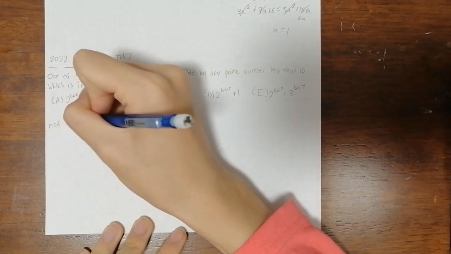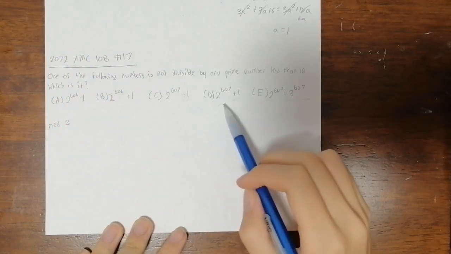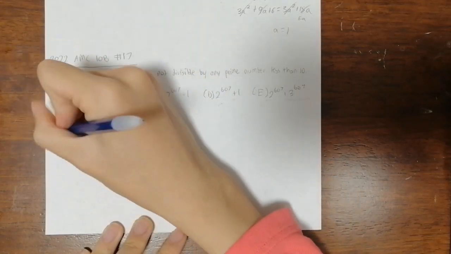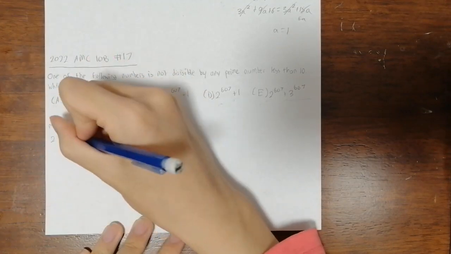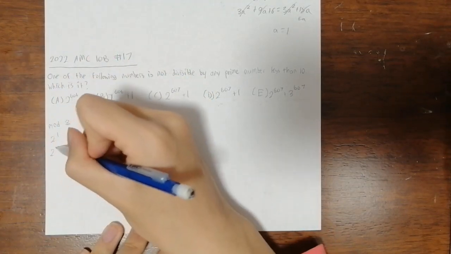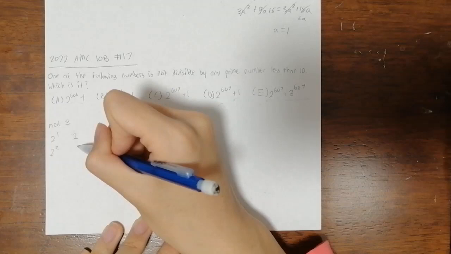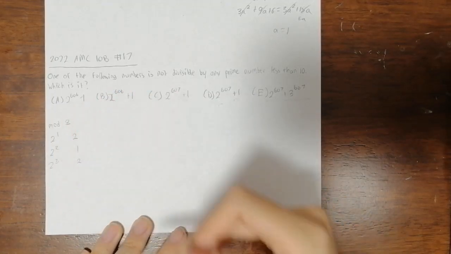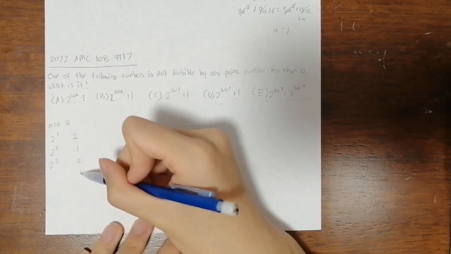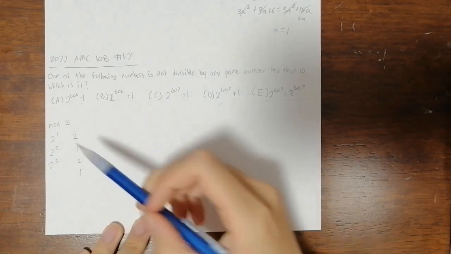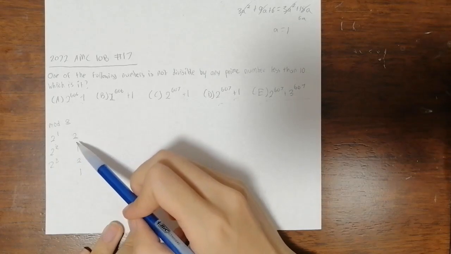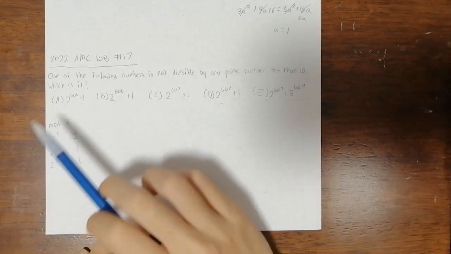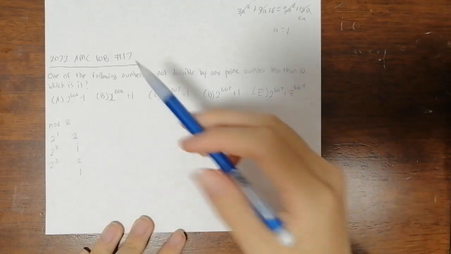Powers of 2, mod 3. 2 to the first will be 2 mod 3. 2 squared will be 4, which is 1. 2 cubed will be 2, and then the pattern continues like that. So 2, 1, 2, 1, 2, 1, etc. So for odd powers, it'll be 2, and for even powers, it'll be 1. So that helps us with choices A, B, C, and D.